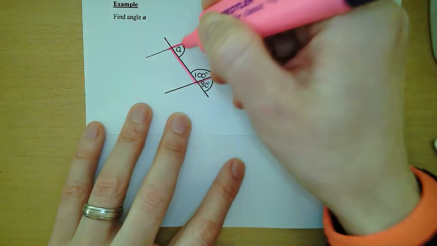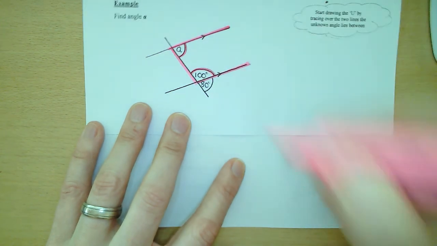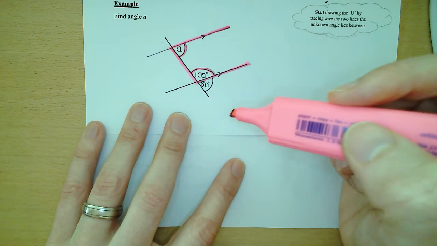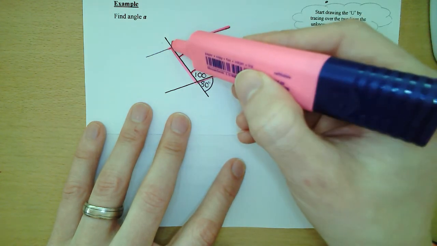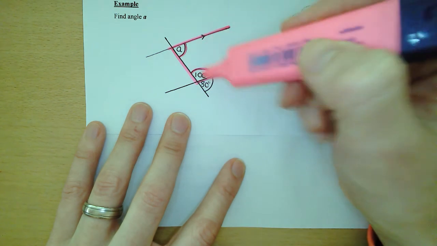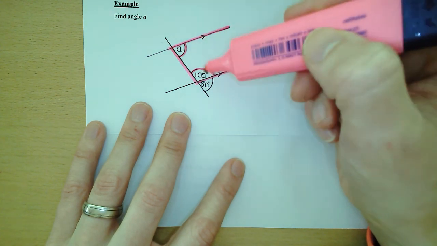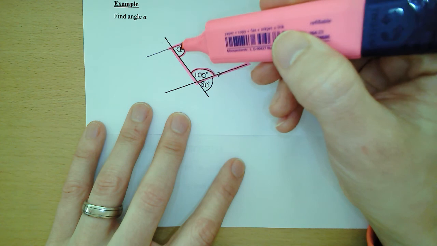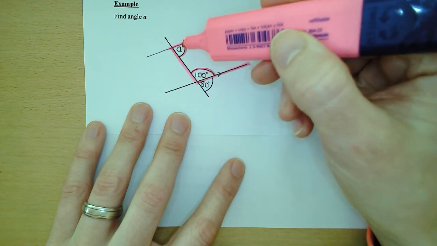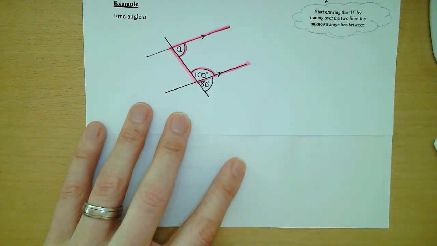And what that means is angle A and angle 100 are interior angles because they lie inside the letter U and they both lie at the joints of the U. So that doesn't mean they're necessarily the same. What it means is that they add together to give 180 degrees. So if this angle here is 100, then angle A is going to be 180 subtract 100, which is just going to give us 80.